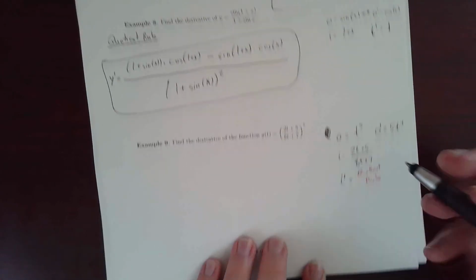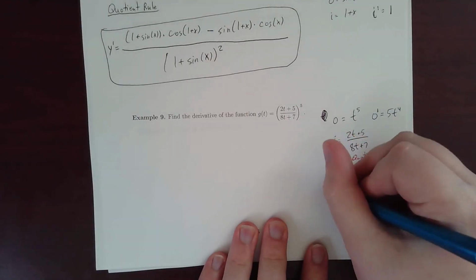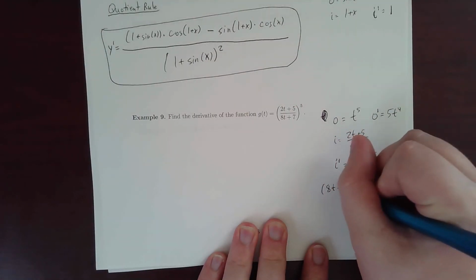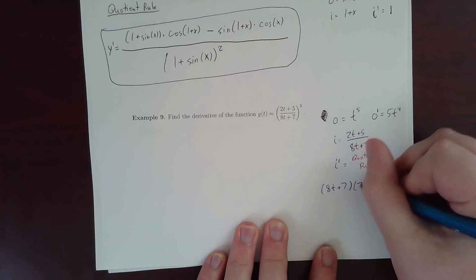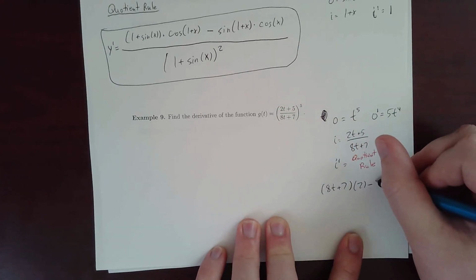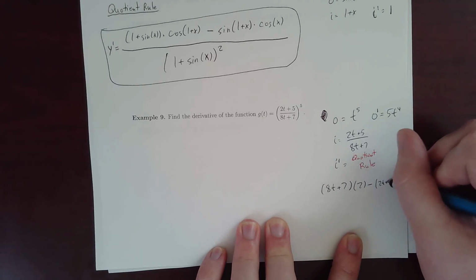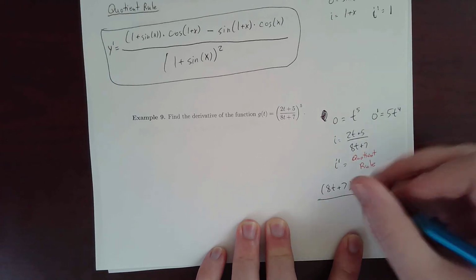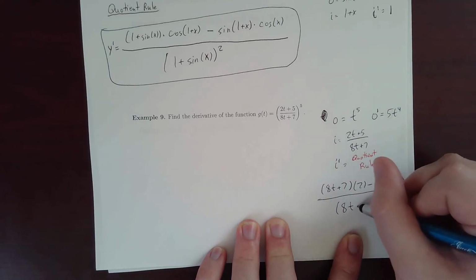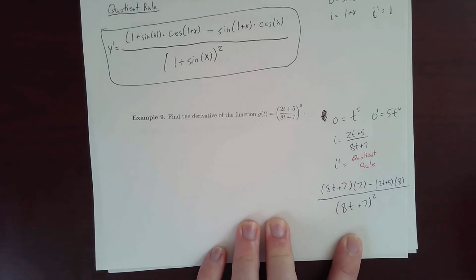But in order to find the derivative of the inside, we need the quotient rule. So in order to find this, it'll be low d high, 8t plus 7 times the derivative of the numerator, which is 2, minus high d low, so 2t plus 5 times the derivative of the denominator, which is 8, all over 8t plus 7 squared.